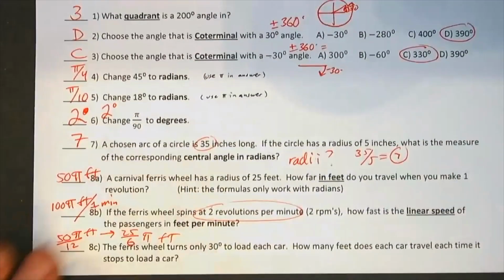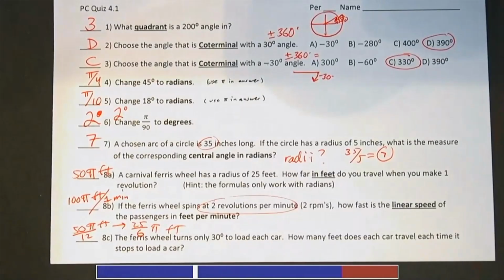And there you go. There's quiz 1 coming up. Quiz number 2.